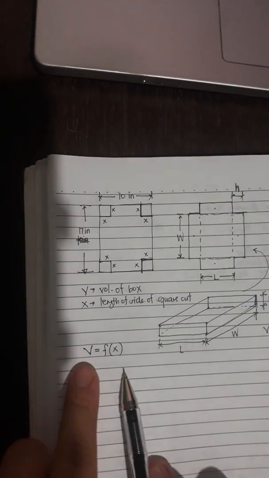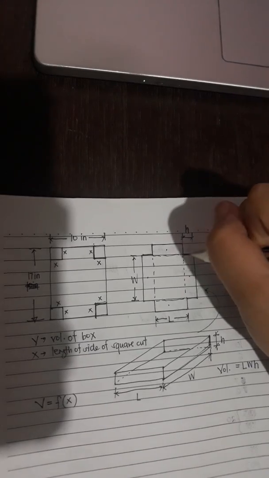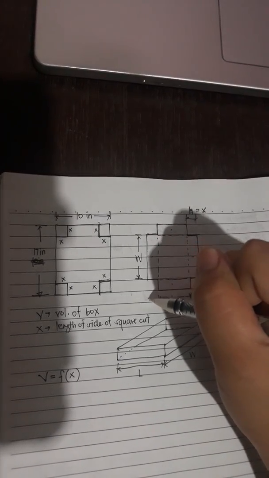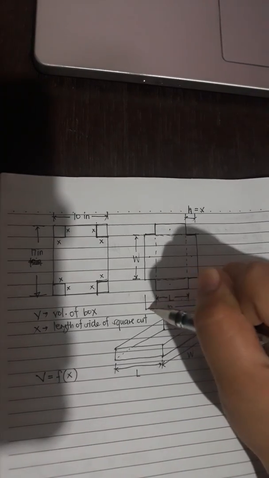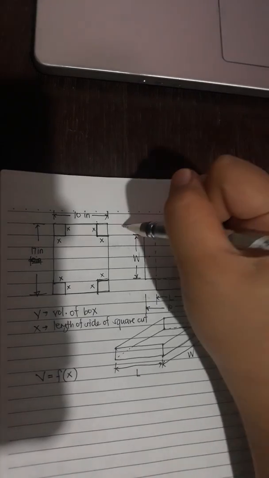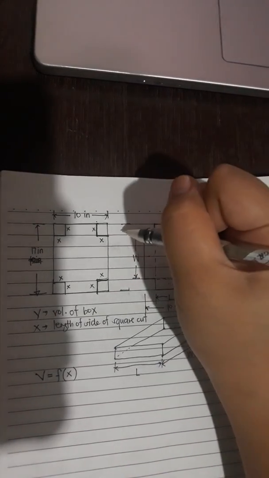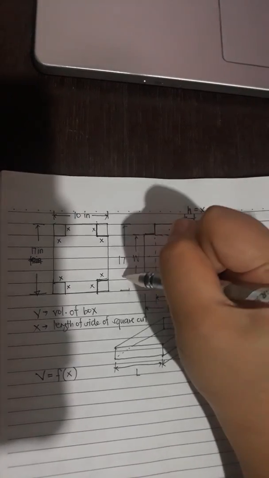Now, we know that we have to express the volume in terms of x. So we need to get the length, the width, and the height in terms of x. Since this is the height, we already know that this length here is the variable x. And the length here, originally, the entire length of the cardboard without the cut, is 10 inches. And then the original width of the cardboard is 17.